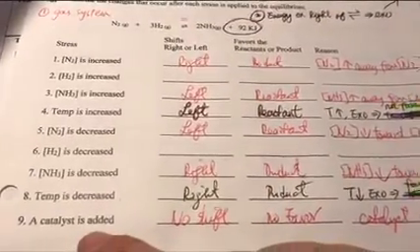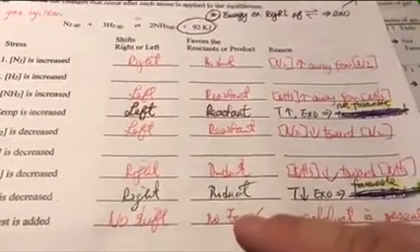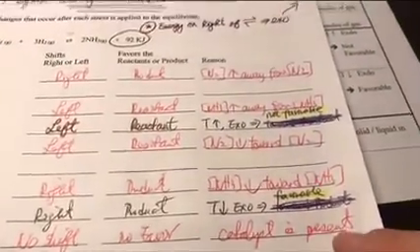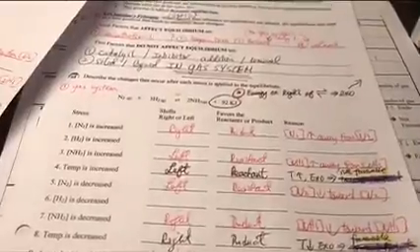Okay. Now let's look at number 9. Number 9, a catalyst is added. So a catalyst in equilibrium would not do anything. So there will be no shift, no favor. Catalyst is present. So this is page 1. Okay. Let me go to page 2.